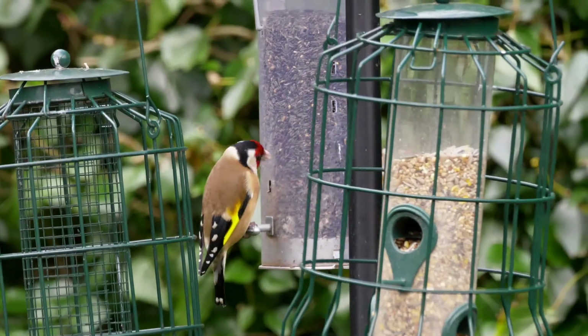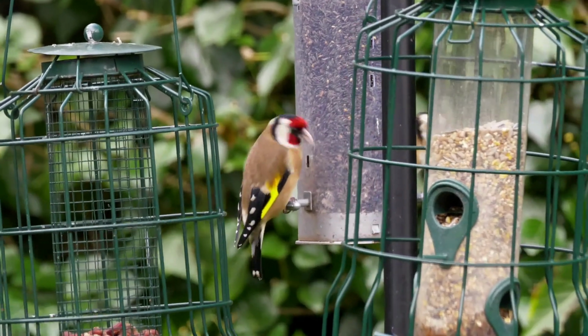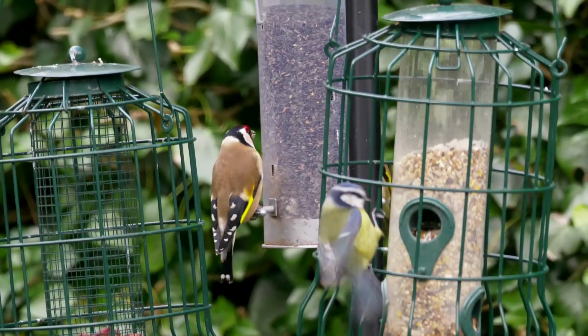That's a goldfinch. You see the way they start up in the tree and then they come down to the bird feeders like that? So those are goldfinches. You can see that lovely flash of gold on its wings. You can see it more when it's flying.